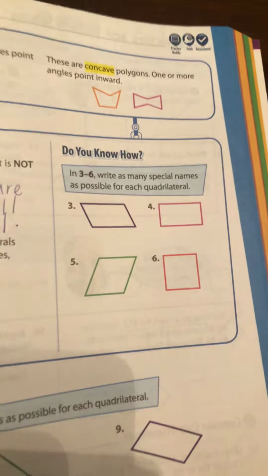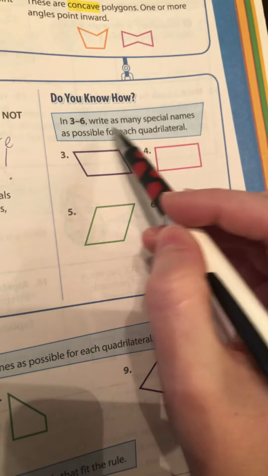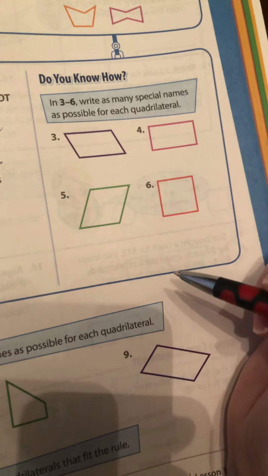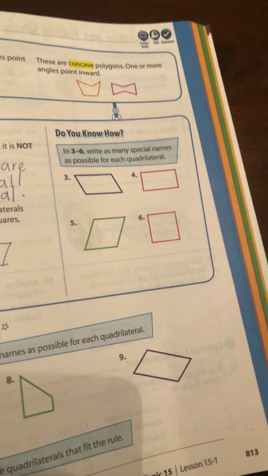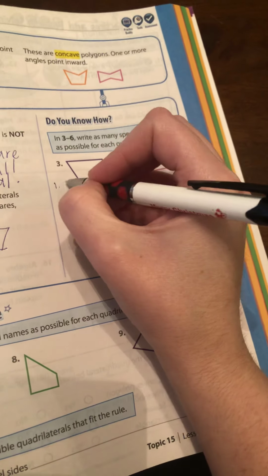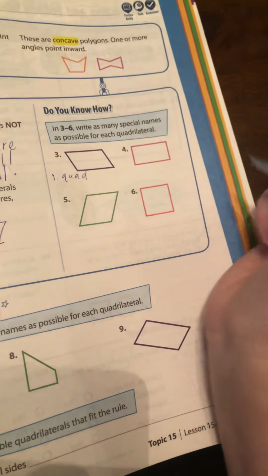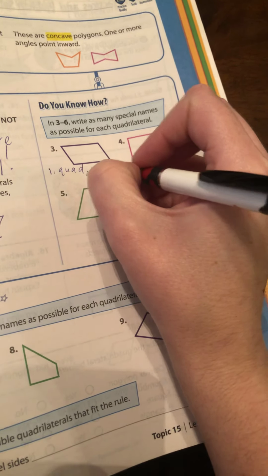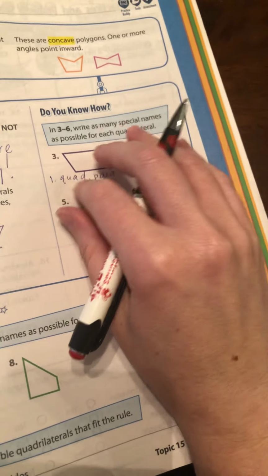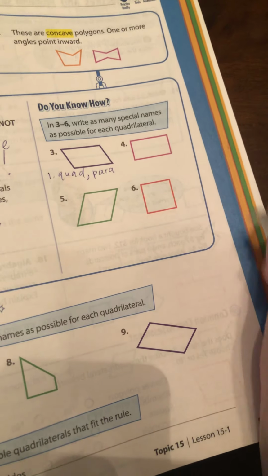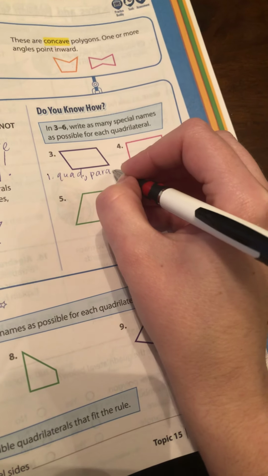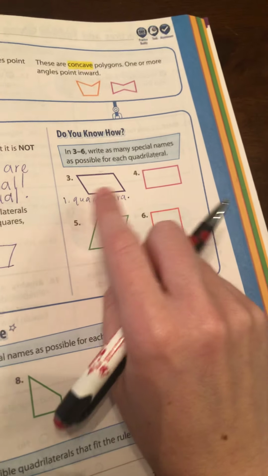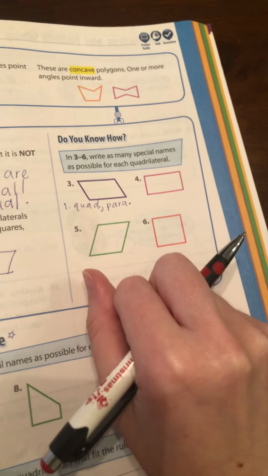Okay, 3 through 9 is going to be the same directions. You're going to write as many possible special names for each quadrilateral, okay? All of these on this paper are all quadrilaterals, okay? So they are all quads, okay? This one right here is also a parallelogram, so I'm gonna write para. I'm gonna abbreviate because they don't give us much space to write it, but use the first 4 letters. Don't just write Q and P because that doesn't help your brain, okay?